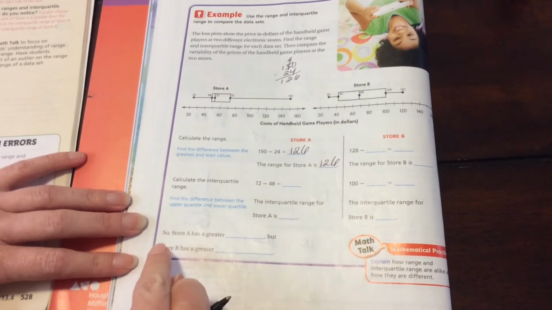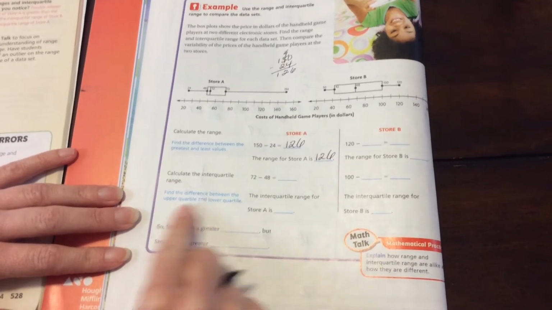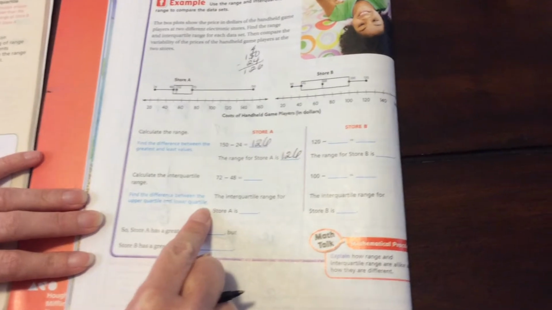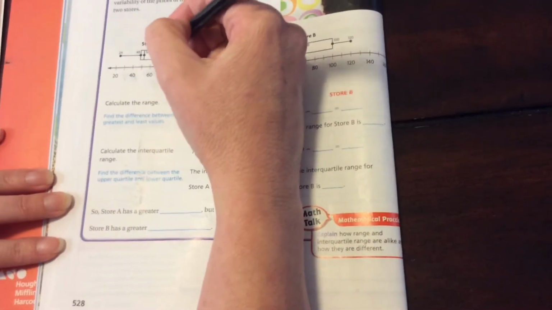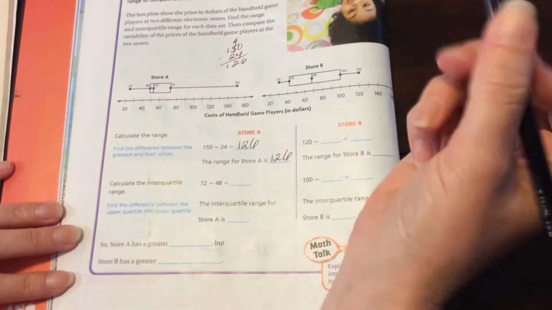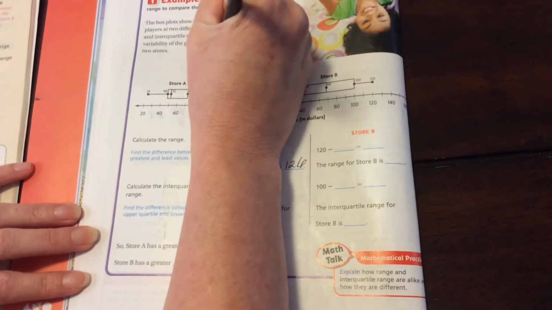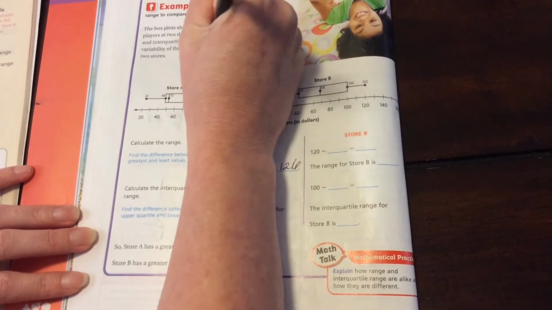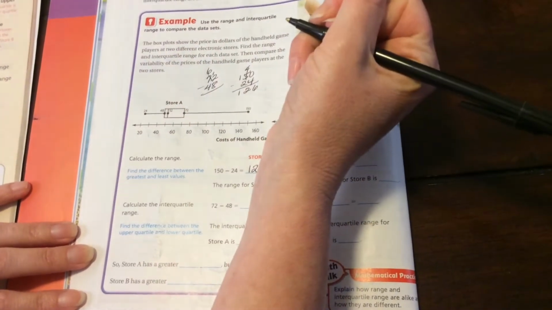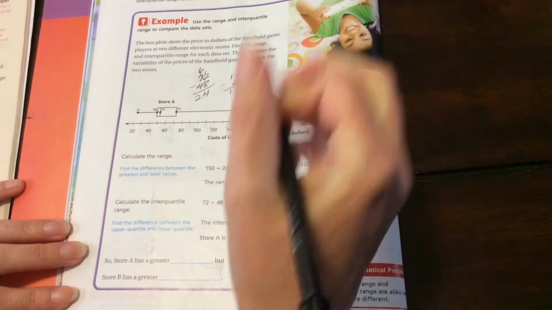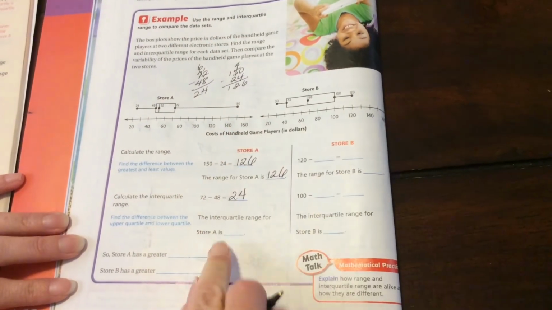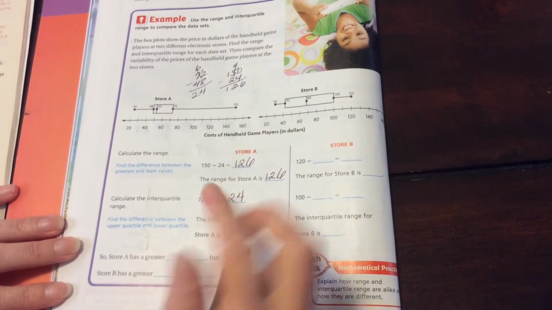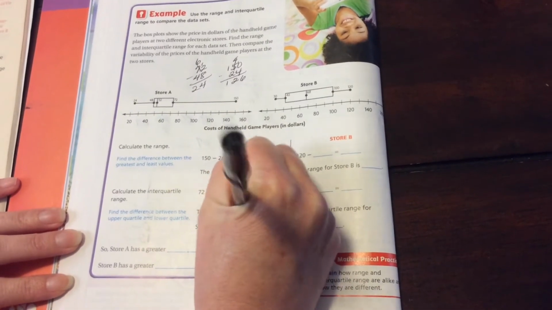So to find the interquartile range, you find the difference between the upper quartile and the lower quartile. So my upper quartile is 72 and my lower one is 48. So 24. The interquartile range for store A is 24.